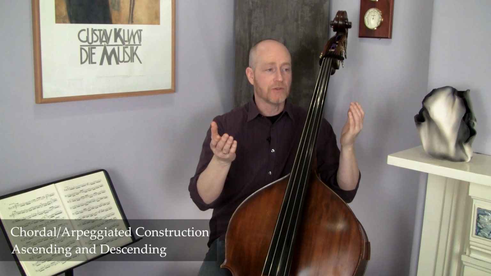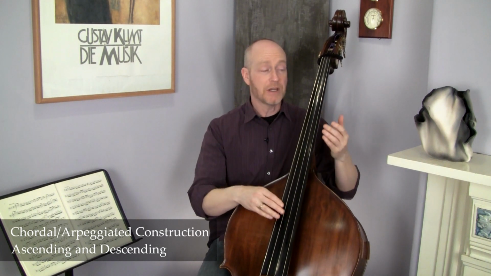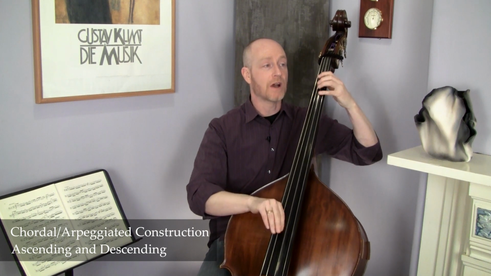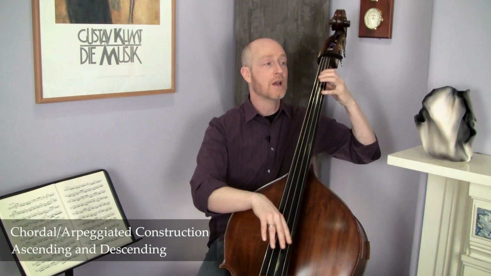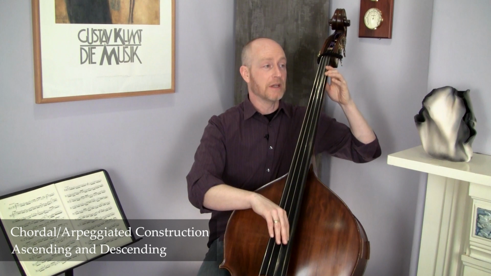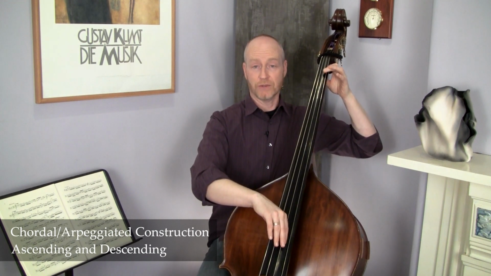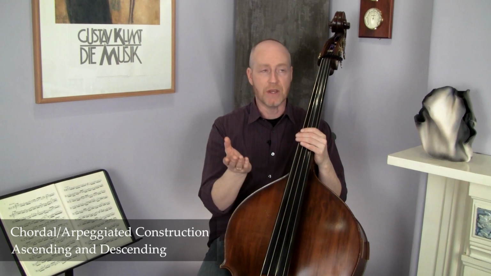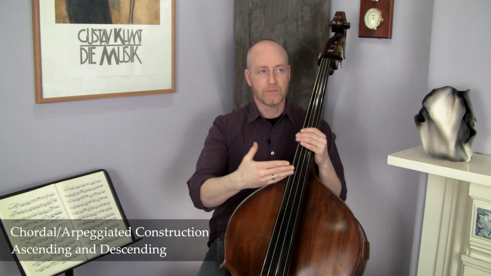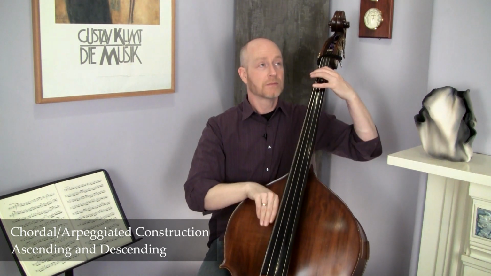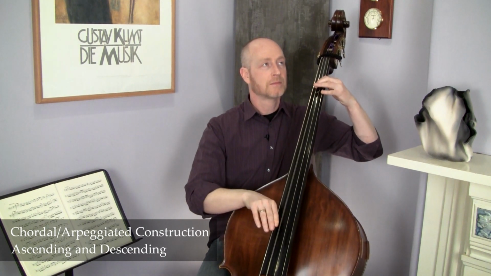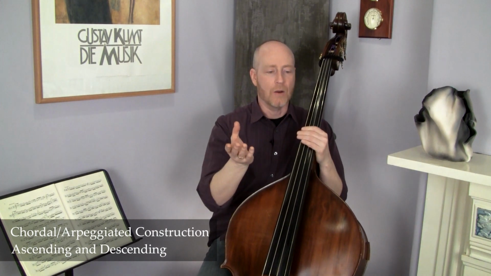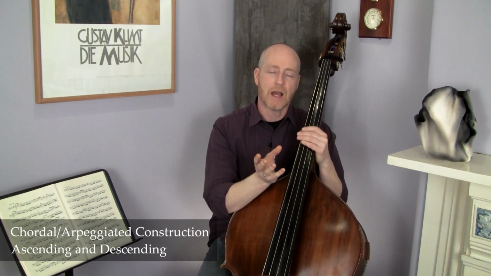They may choose to play root 5, 3 approach, root 5, 3 approach, root. They may choose to include the 7th, so they may go root 5, 7 approach, so there's a lot of different variations that could happen in there.